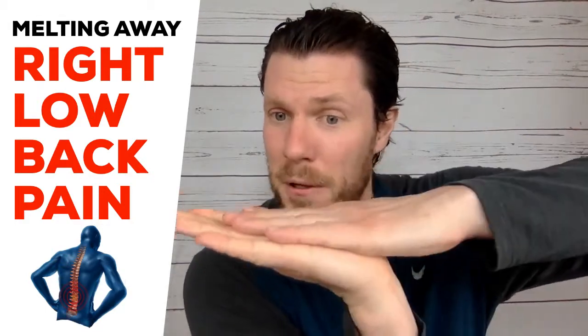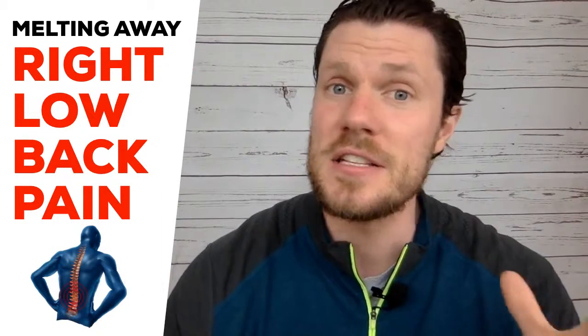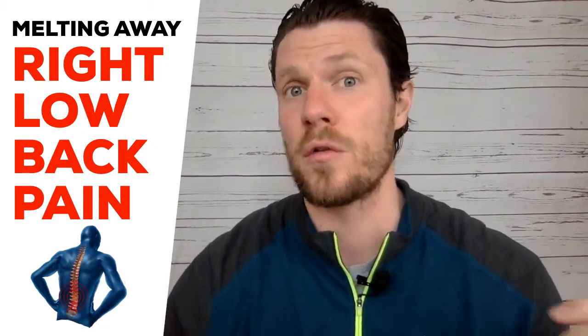Once that was accomplished, allowing that left adductor pullback, super easy. Allowing that right slide forward for the lift for the right glute max, super easy. Right low back pain melted, super easy. But that is ultimately the entire scope of a typical right low back pain.